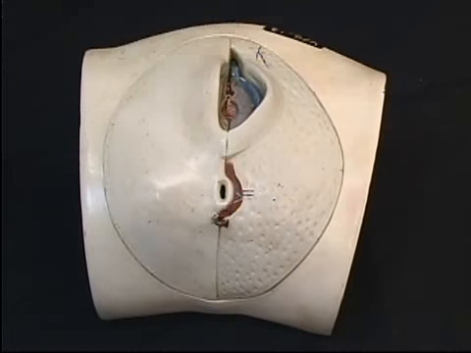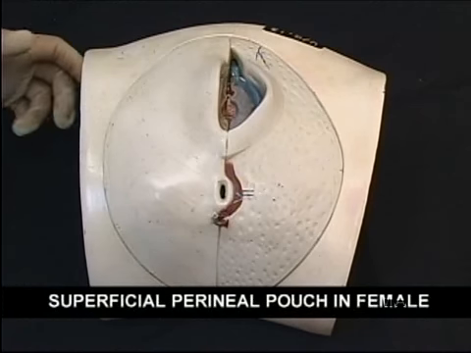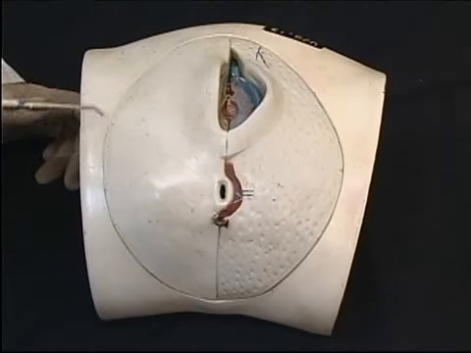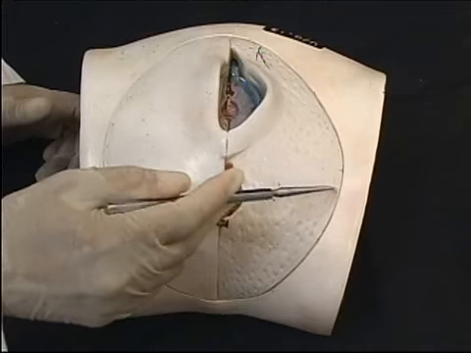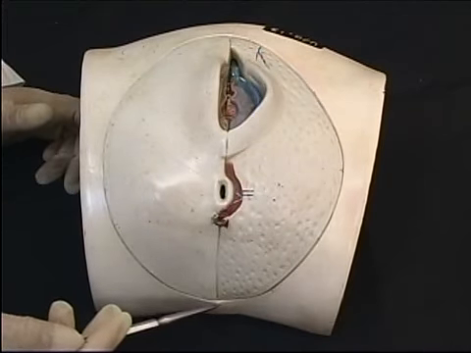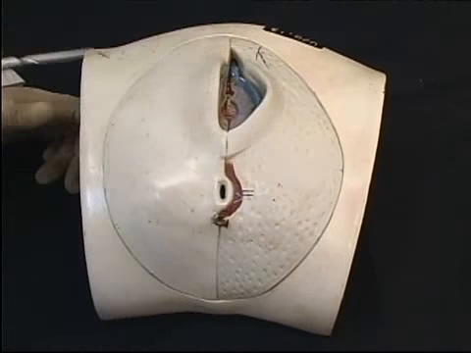On this female perineum model, I'm going to talk about the external genitalia and also the contents of the superficial perineal pouch. Pubic symphysis, ischiopubic ramus on each side, ischial tuberosities, sacrotuberous ligament, and tip of the coccyx. So this diamond-shaped area is the perineum.